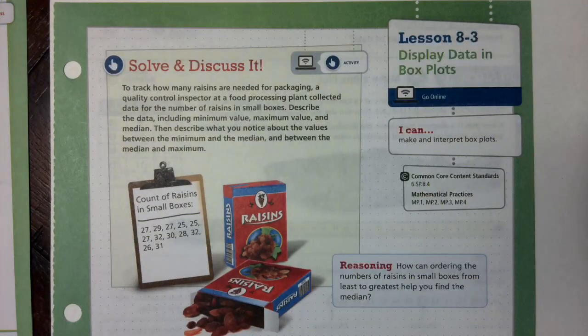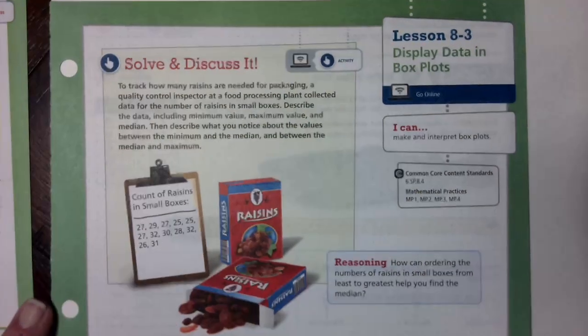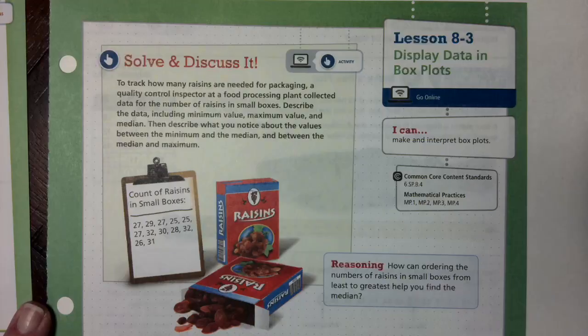All right, students, today we're talking about how to display a set of data in a box plot. And you may or may not know what that is, but you will before the day's over. I'm going to read this problem to you, and then we're going to do it a little bit differently than what the book does today.